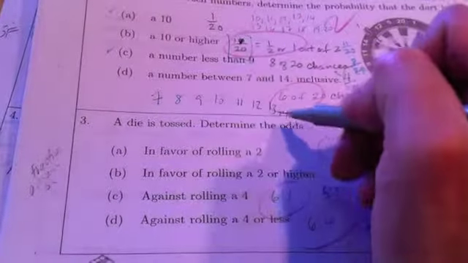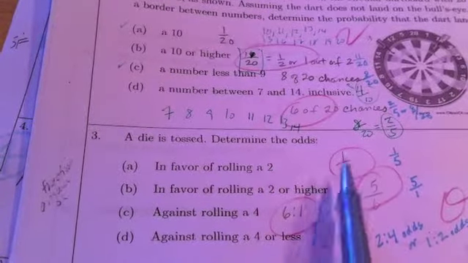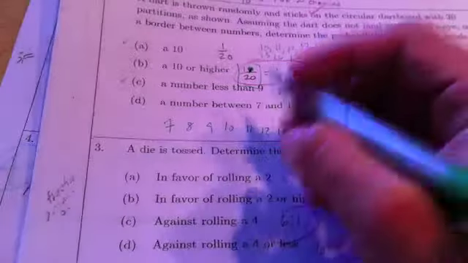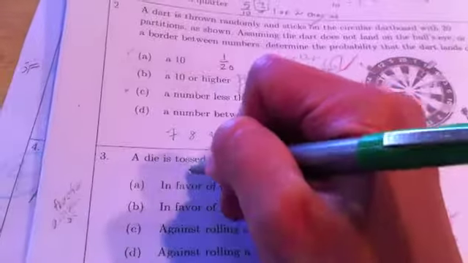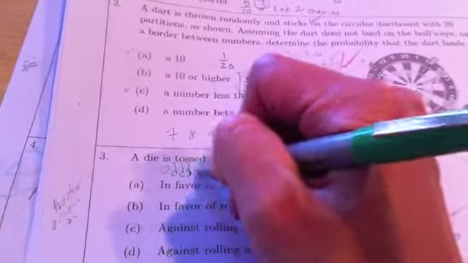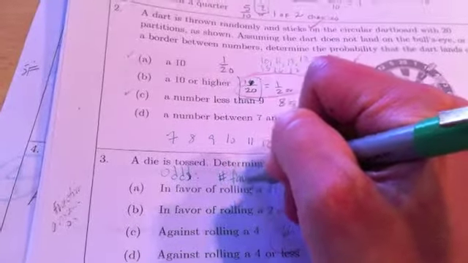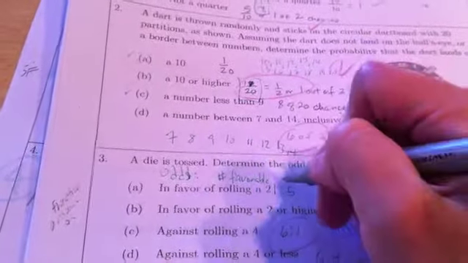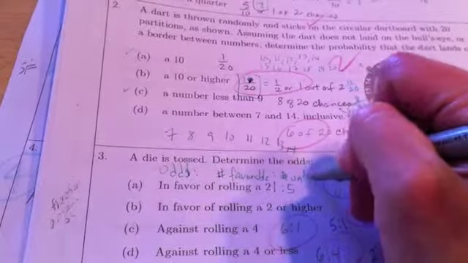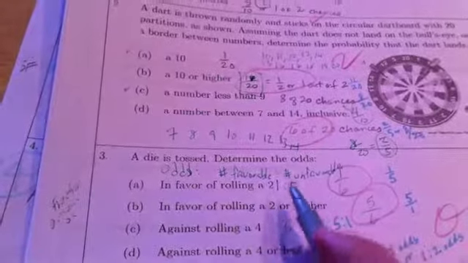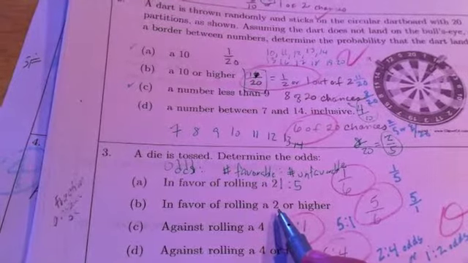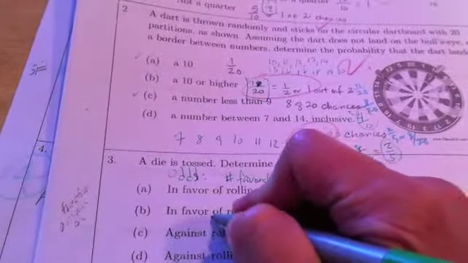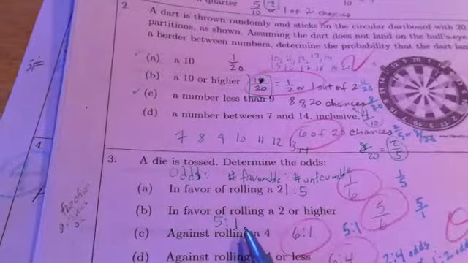This one, the keyword was odds. You gave them probability. So you knew that there was a 1/6 probability of rolling a 2. Odds are there's 1 that you want and 5 that you don't. So odds, you want the number favorable, not to the number total, but to the number unfavorable. So 1 that you want and then 5 that you don't. Rolling a 2 or higher, so there's 5 numbers that you want and just 1 that you don't.